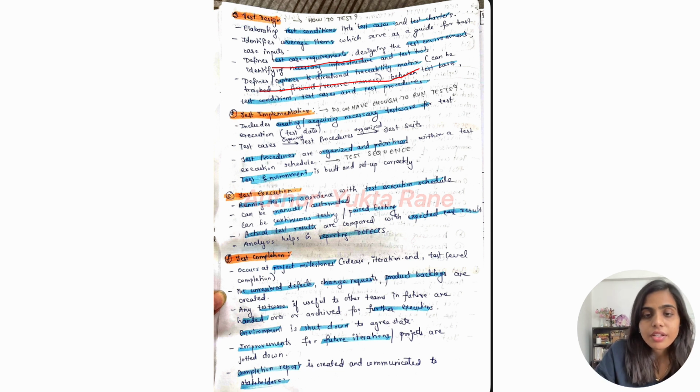Now once you have identified the environment and prepared the test cases, it's time for test implementation. In test implementation you have to include the necessary testware for test execution. So what exactly will you need? You have to get the licenses for the test environment or any software that you are identifying for executing the tests. Here the test cases will be merged into test procedures, and test procedures will be merged to form test suites. Here you will be grouping the similar test cases into procedures or test packs, and then the test packs will be merged into test suites.